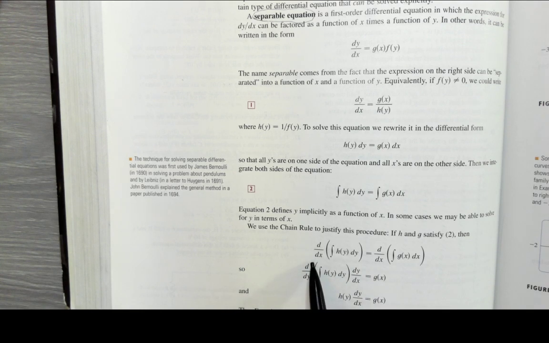Okay, and they use a chain rule to justify this procedure. I'm not super concerned of what's going on here, and how they did this. This is just kind of their proof of how you can do that and get back to equation 1.